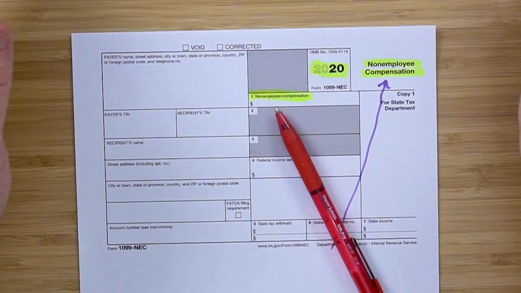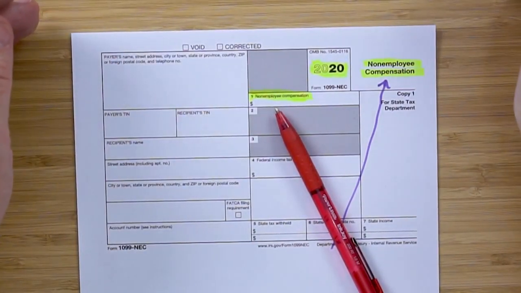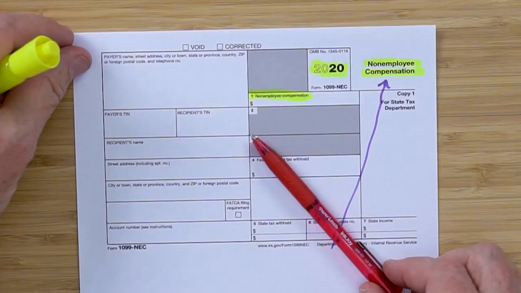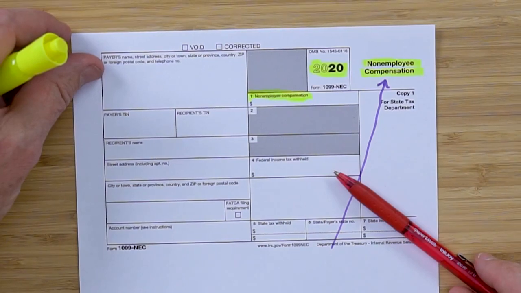It's for services. You always think of services. It's for labor. It's for contract labor. Again, nothing has changed on what goes in the new 1099 NEC box 1. It's the same set of rules that applied to the 2019 and prior 1099 miscellaneous box 7. As we go on and look through this form, you may have federal withholdings here in box 4.